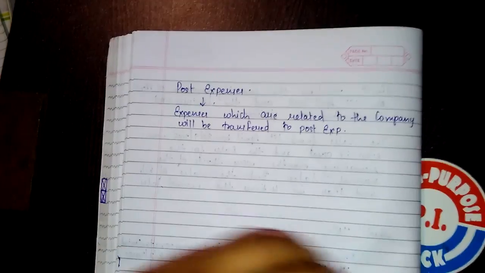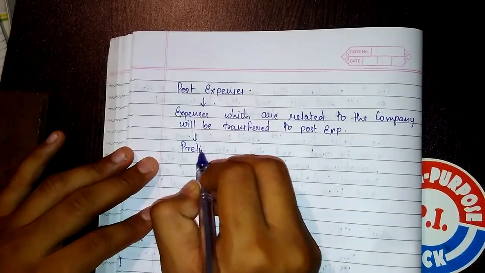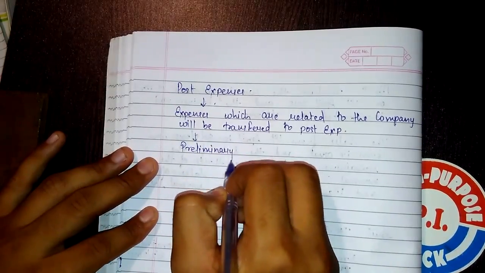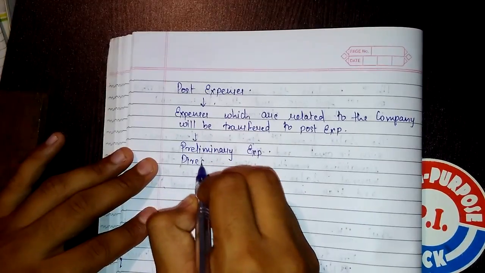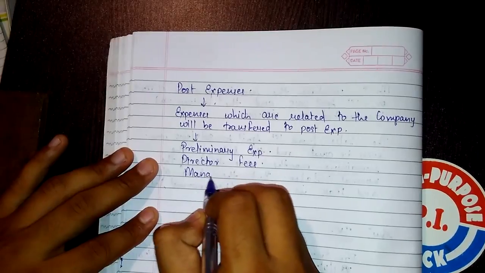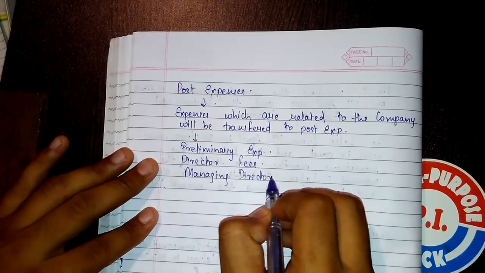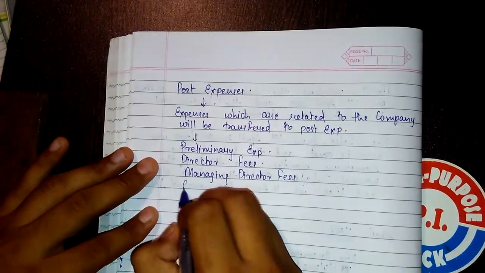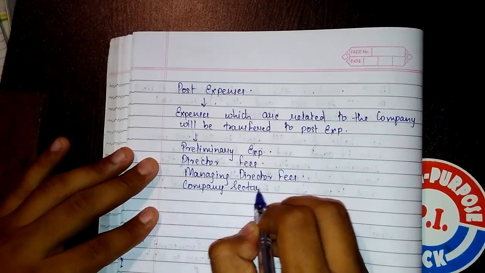For example, I have given: preliminary expenses, director fees, managing director fees, company secretary's salary.